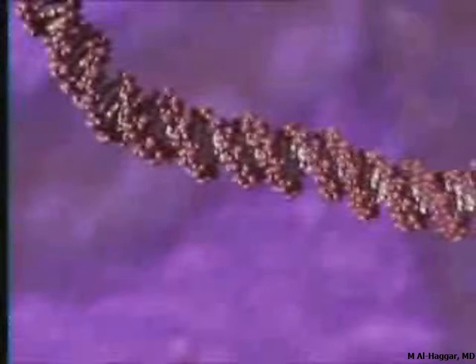The process starts when DNA is wrapped around special protein molecules called histones. The combined loop of DNA and protein is called a nucleosome. Next, the nucleosomes are packaged into a thread. The end result is a fiber known as chromatin.